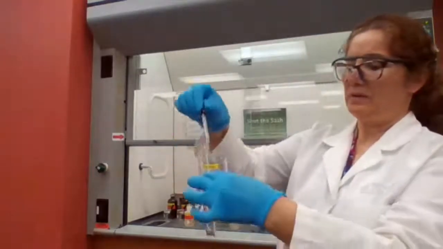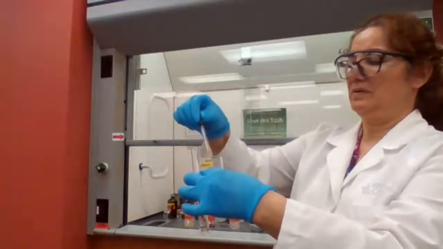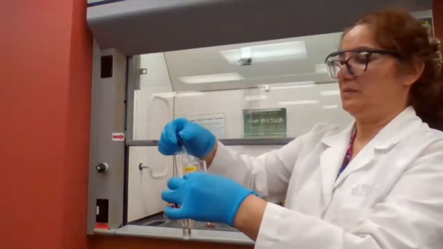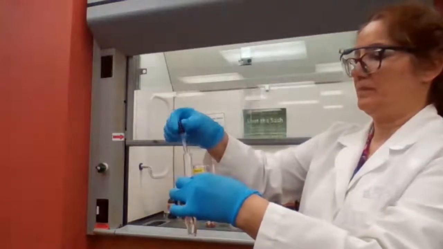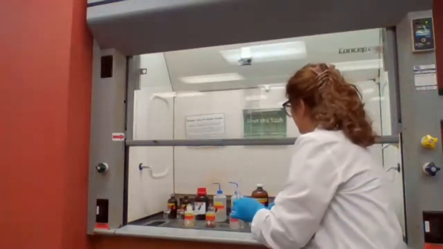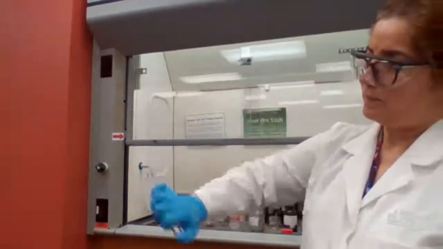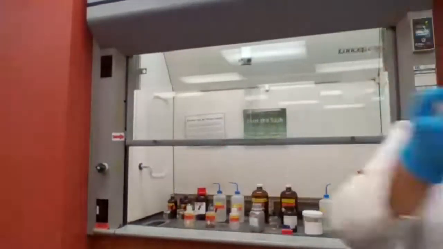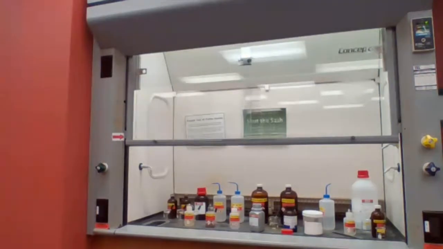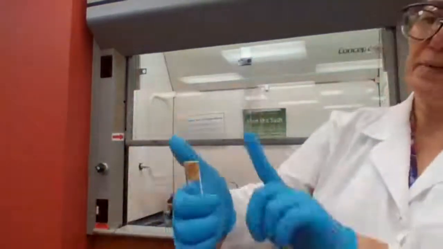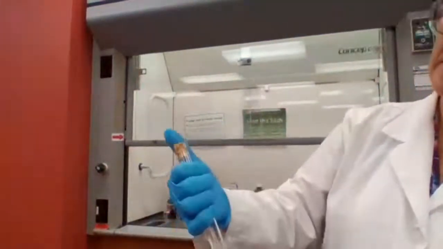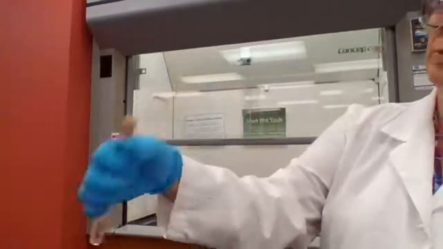Going to add the ethanol to dissolve. Stopper with the cork, mix it well, until it's dissolved and I get a clear solution.